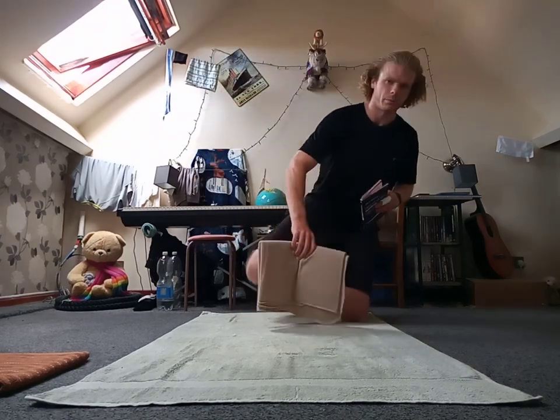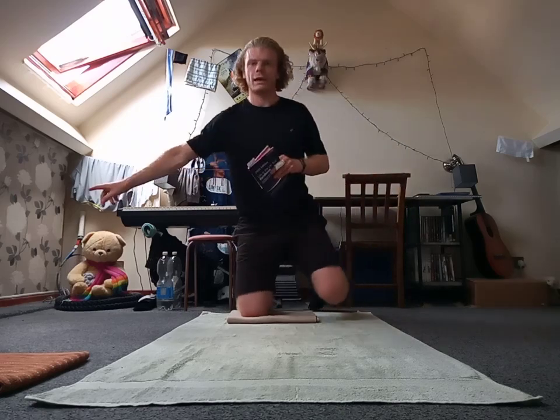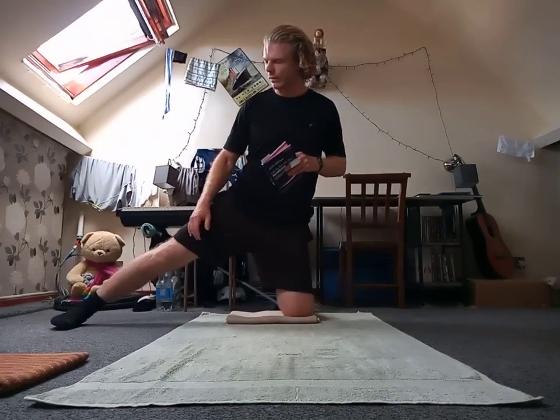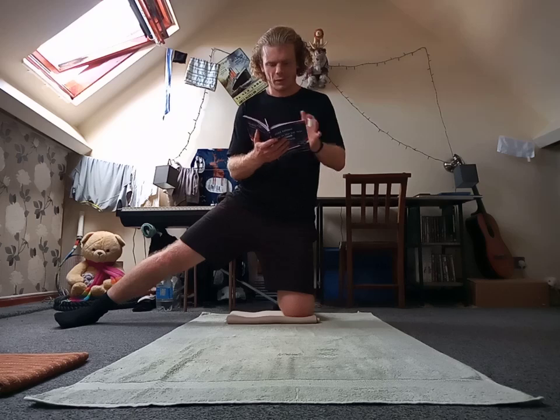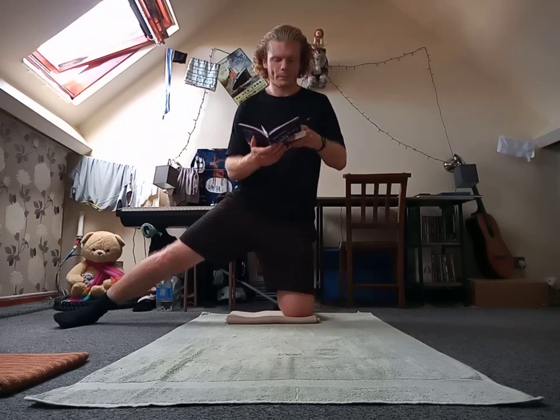And now we're going to bring one leg to the outside, and we're having the toes pointing forward, and we're stretching the leg just into the ground. The anchor change stability test. Just press the leg a bit into the ground.